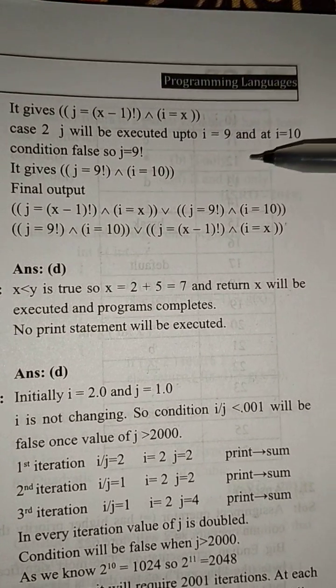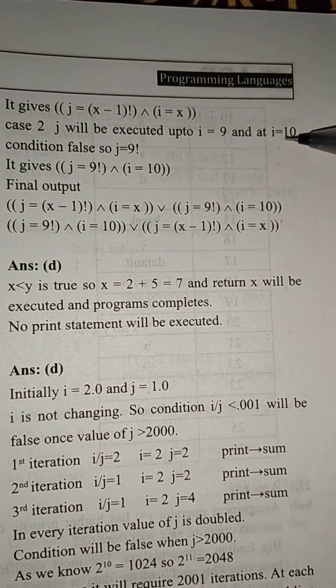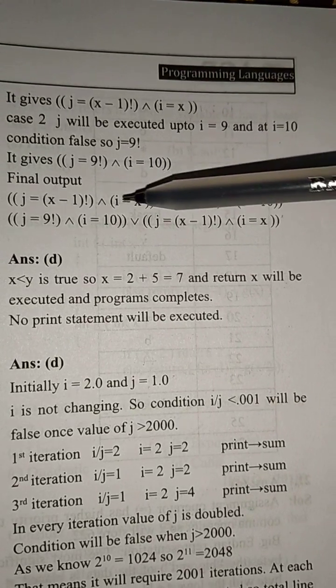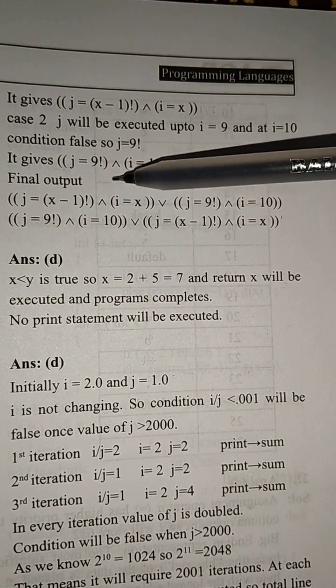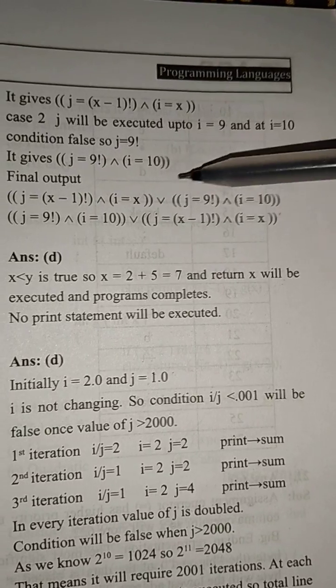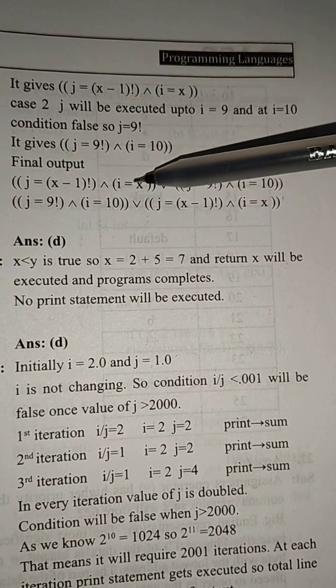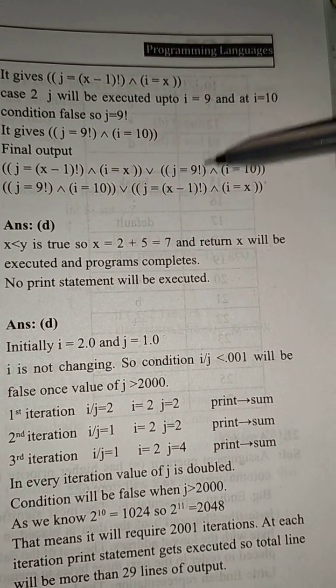Case 2: j will be executed up to i is equal to 9, at i is equal to 10 the condition is false, so j is 9 factorial. It gives j is equal to 9 factorial and i is equal to 10. Final output: j is equal to x minus 1 factorial and i is equal to x.